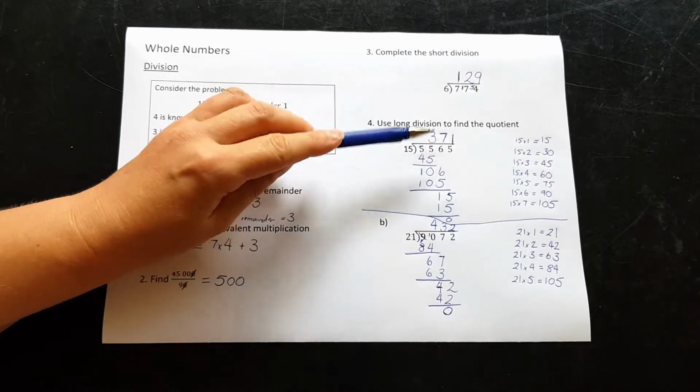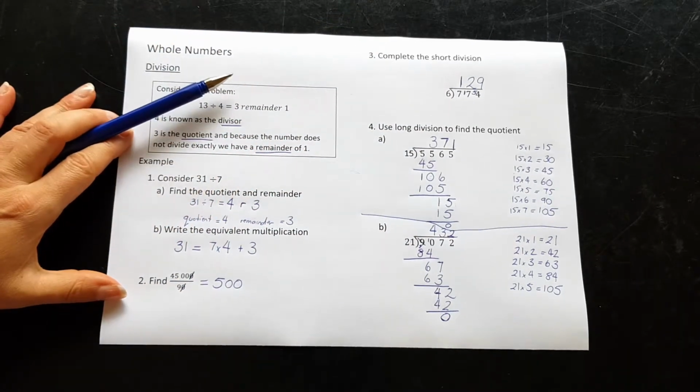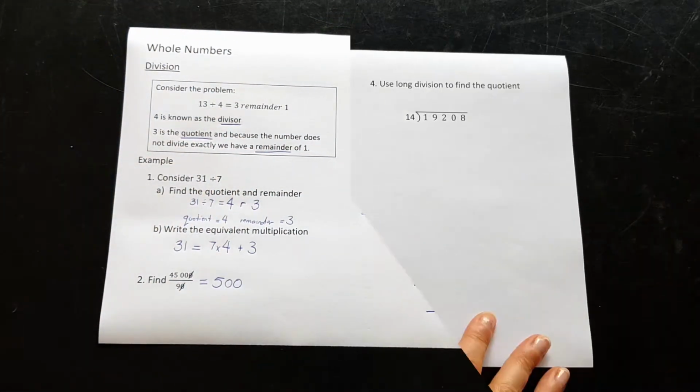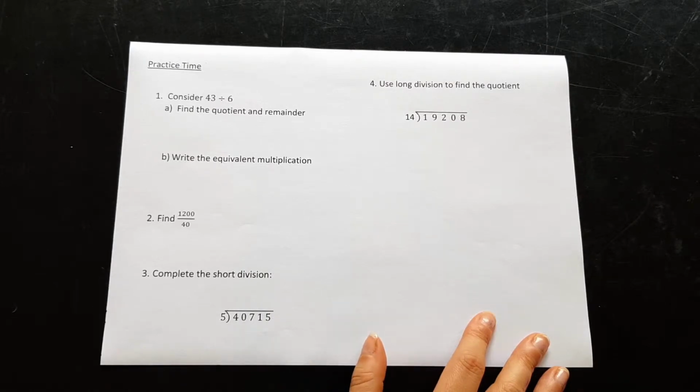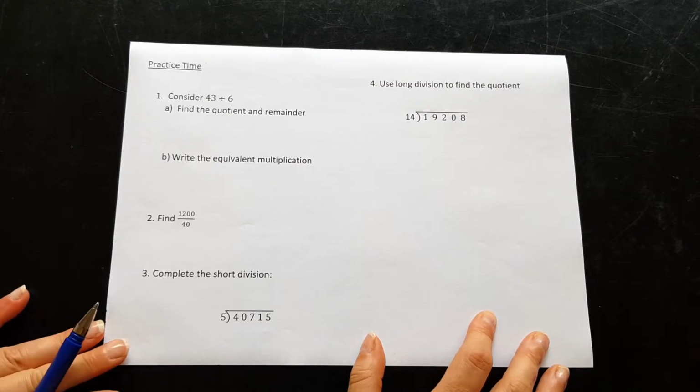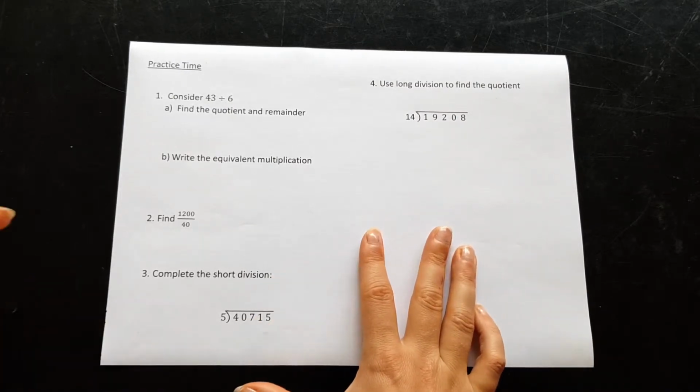So this is short division and this is long division. Time for you to have a practice. So here is a few questions, just like the ones we've just done together. I want you to pause the video and see if you can do these questions and then restart to see the answers.